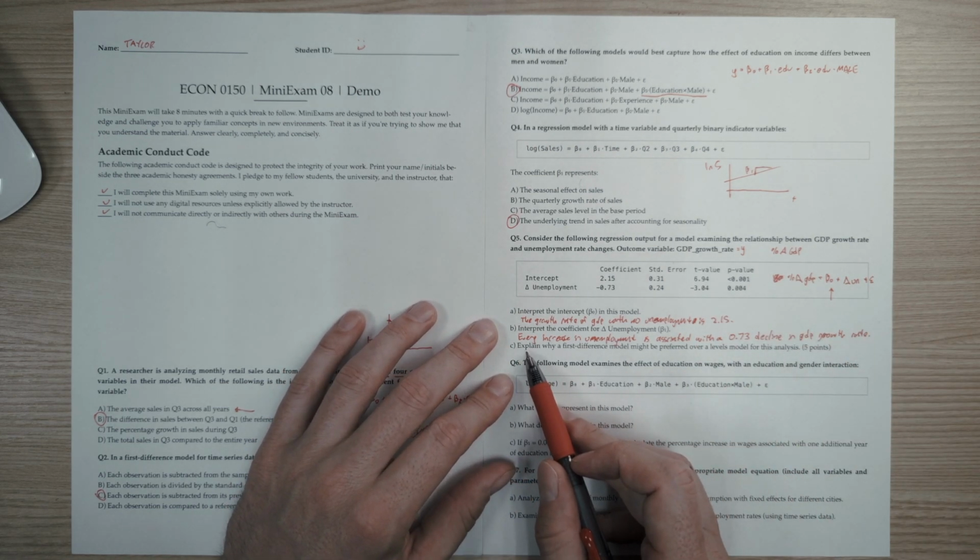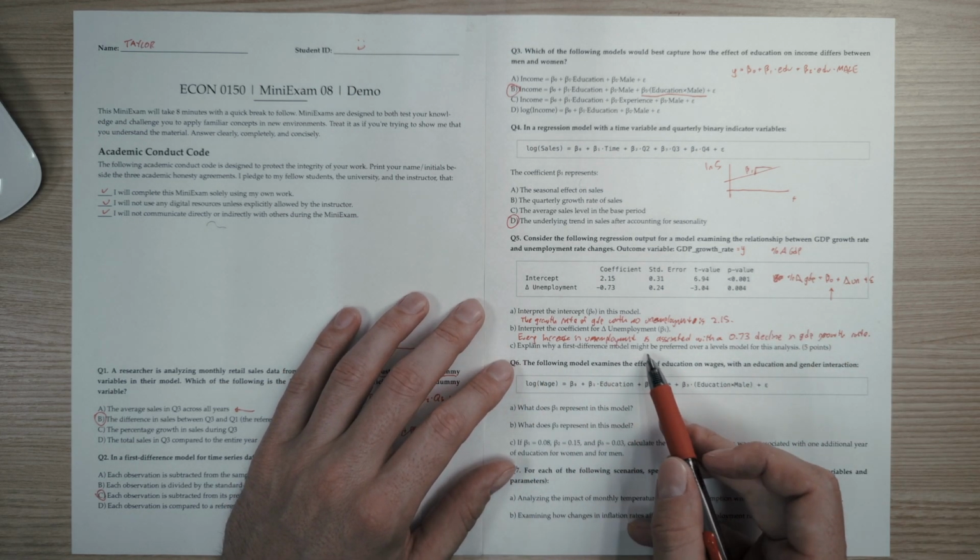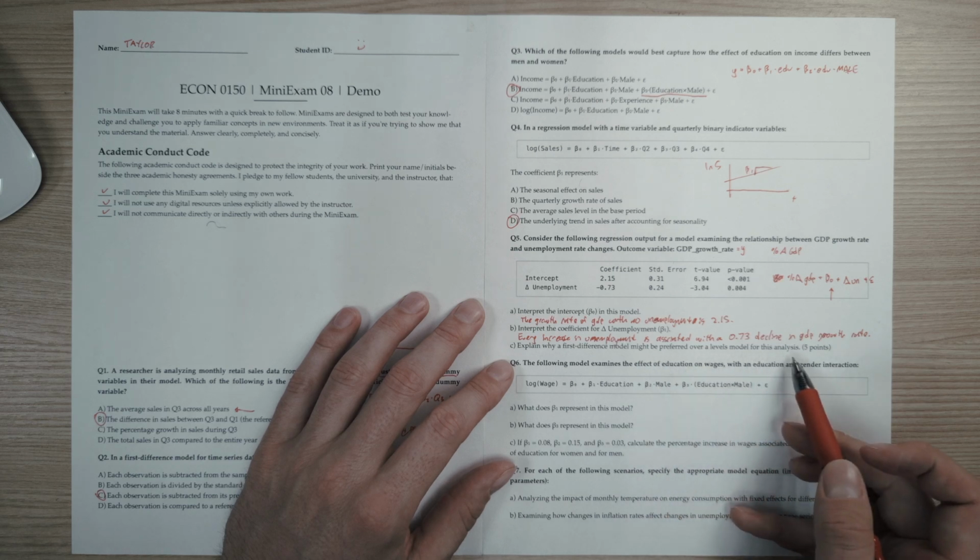Okay, so then explain why a first difference model might be preferred over a levels model in this analysis.